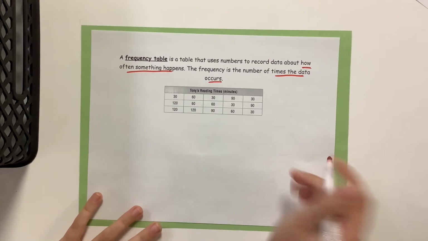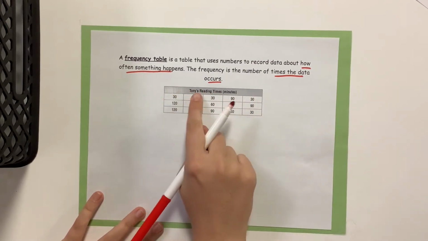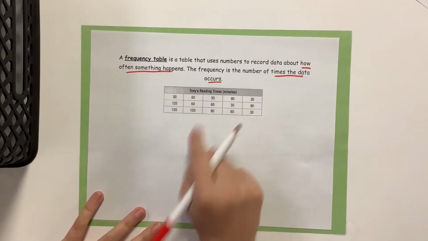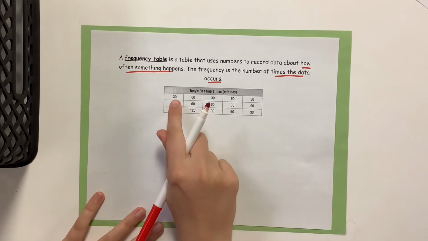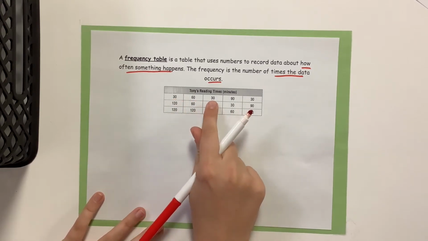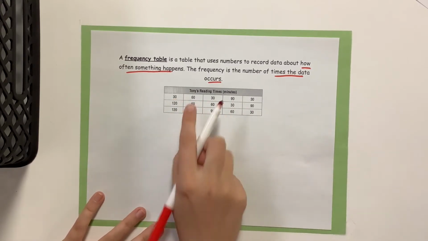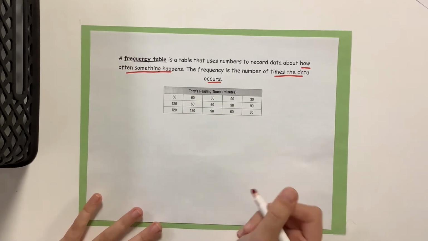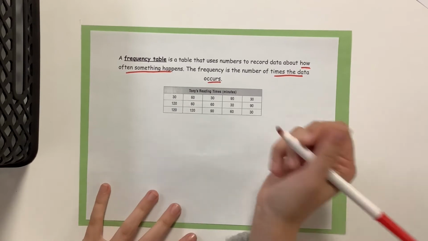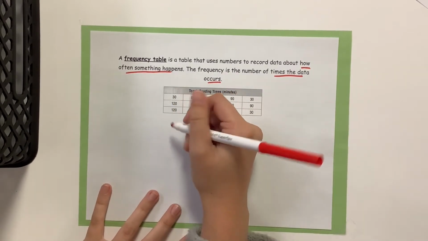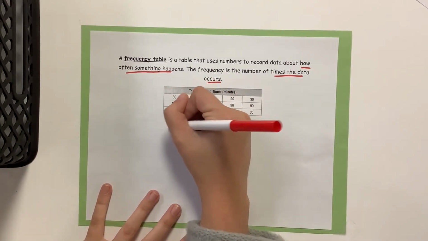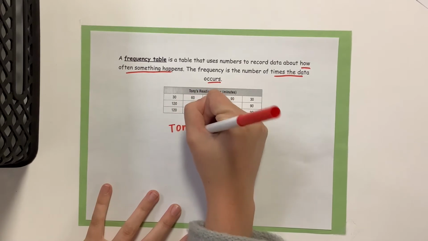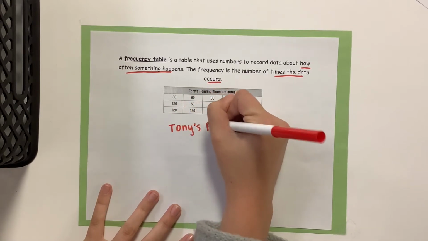So this is a chart that shows data of Tony's reading times. So we're going to figure out how many times did he read for 30 minutes? How many times did he read for 60 minutes? So first I'm going to start by giving my frequency table a title. So I'm going to write Tony's reading times.